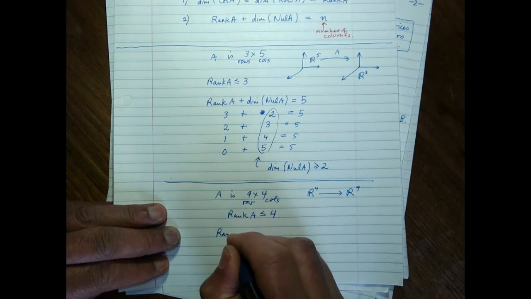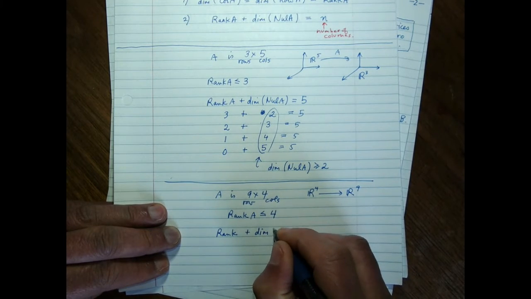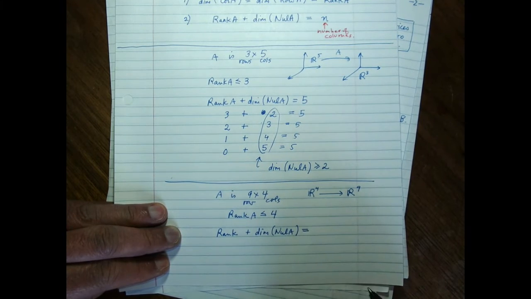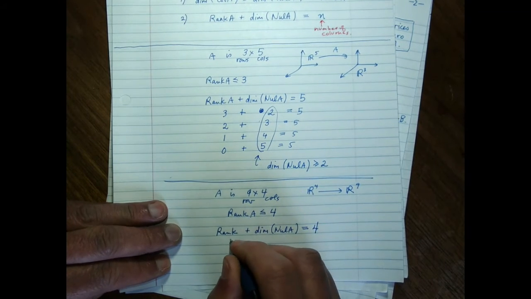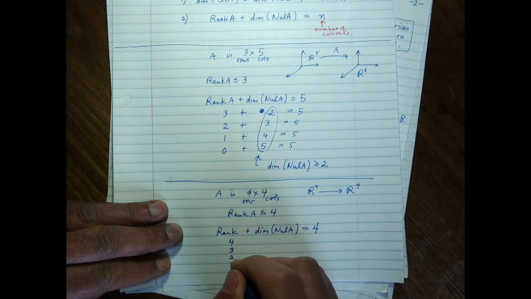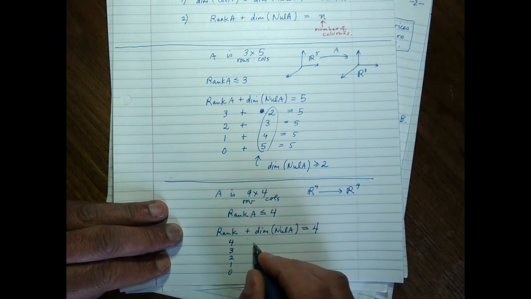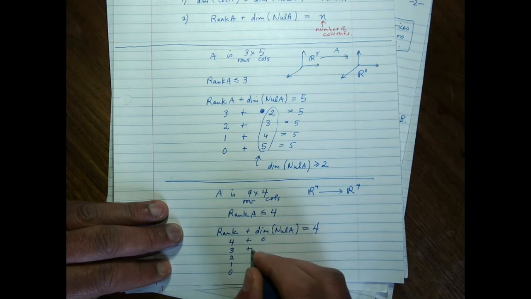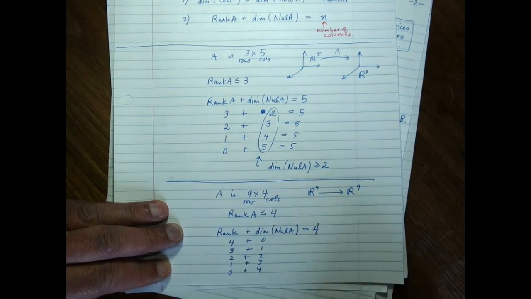If we take our rank formula, rank A plus the dimension of the null space of A has to equal the number of columns, in this case 4. So our rank could be 4, 3, 2, 1, or 0, and the dimension of the null space, in order for these to add up to 4, could be 0, 1, 2, 3, or 4.